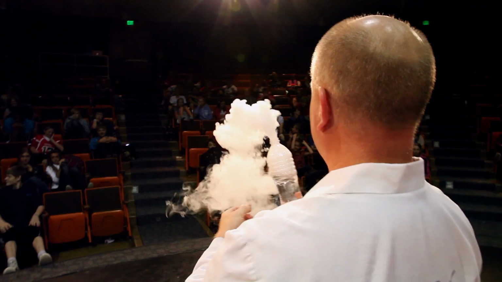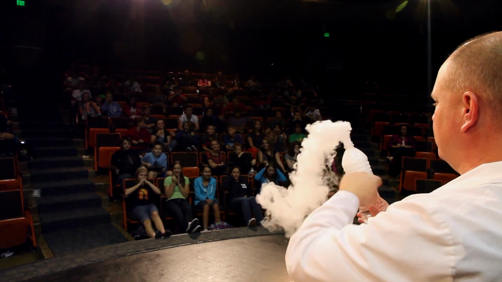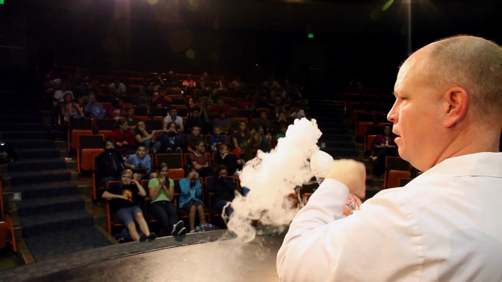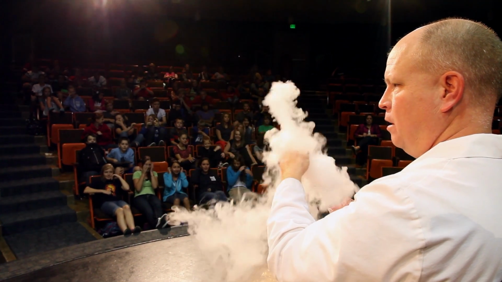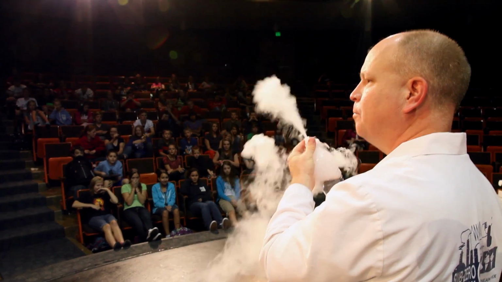Okay, so when the bottle is tipped upside down, then the nitrogen goes to the back of the bottle, and the water covers the port. So if it covers the port, the pressure's got to go somewhere, and it pushes the water out.